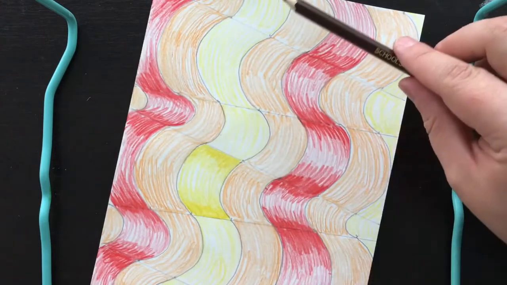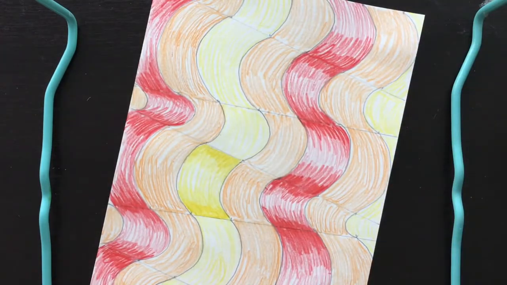So I'm gonna finish up my curves and my shadows here, and then I will show you the last step for our shading.